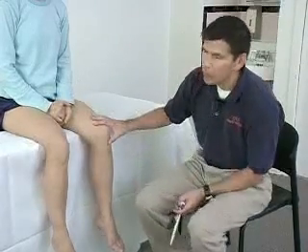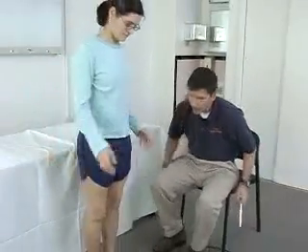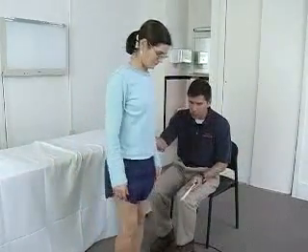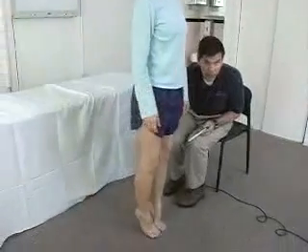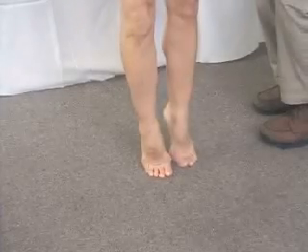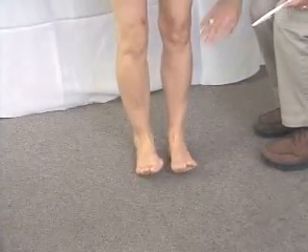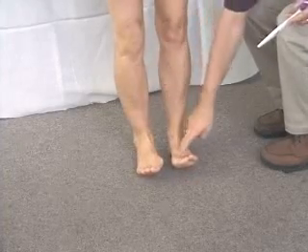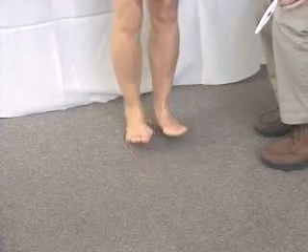Now, if you're in a very big hurry, a quick way to look at the neuromuscular exam on a person is to have them stand up, actually go up on their toes. That checks S1. They can go back on their heels. That checks our L4. And if the toes go up, also L5.